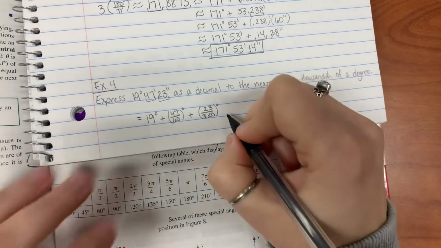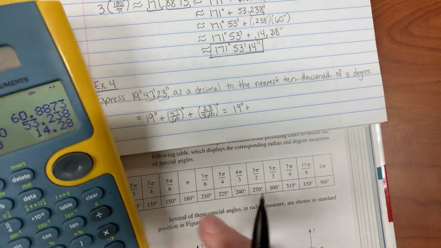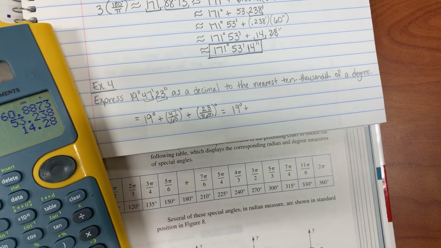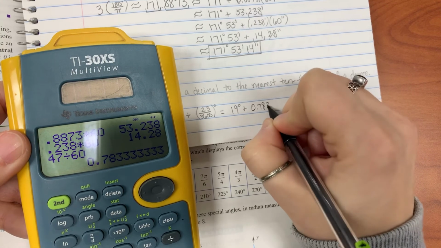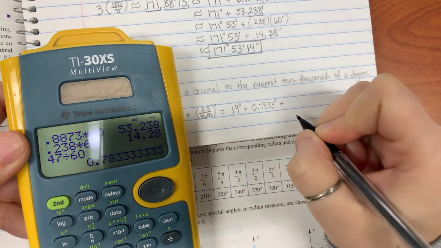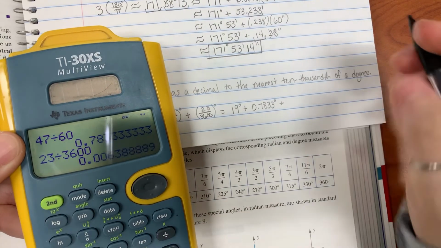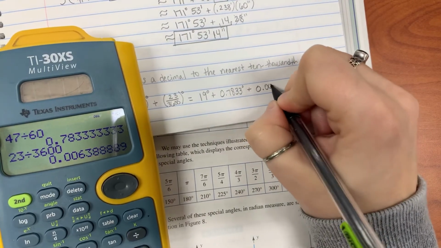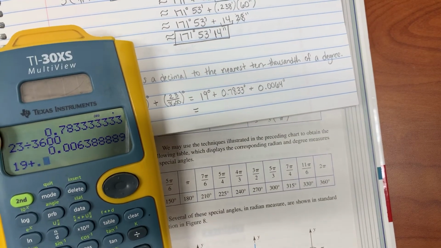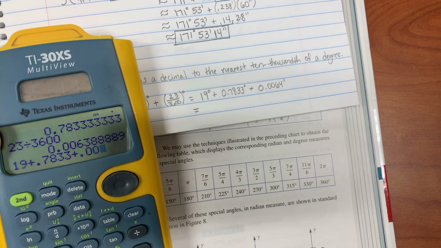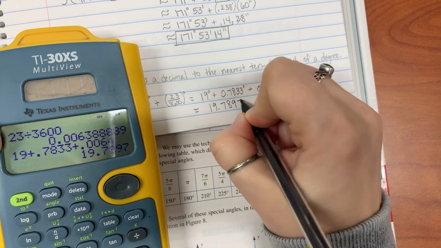So then I'm just going to get those as decimals and add them together. So I've got a 19, that's a degree, by the way, not a 0, plus 47 divided by 60 is about, so I'm going to round this, 0.7833. Again, I'm sticking with 4 decimal places, okay? Plus 23 divided by 3600 is about 0.0064 of a degree. And then if I add those together, I end up with 19.7897 degrees.